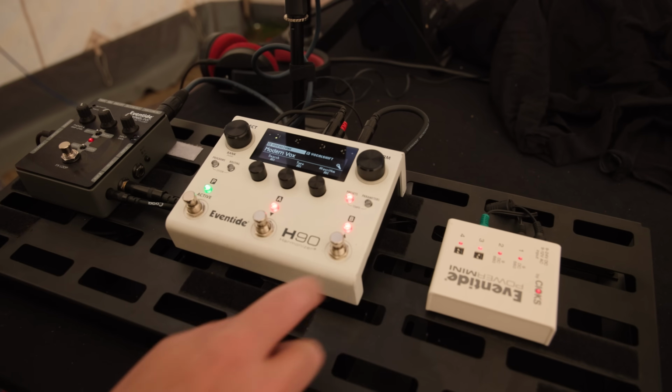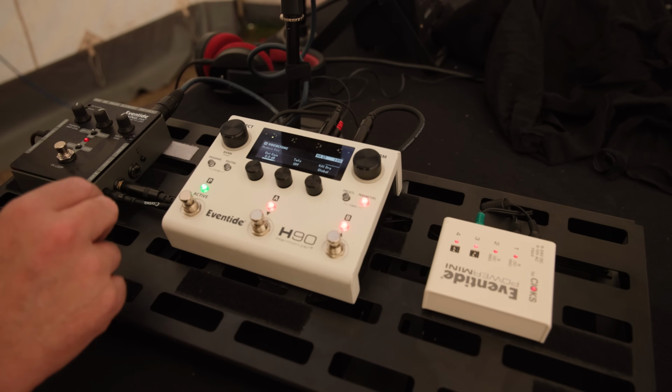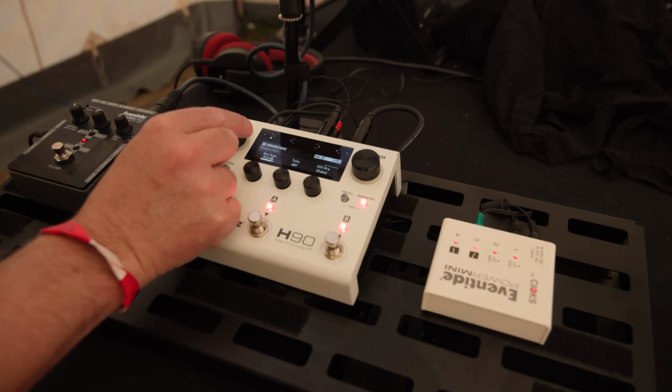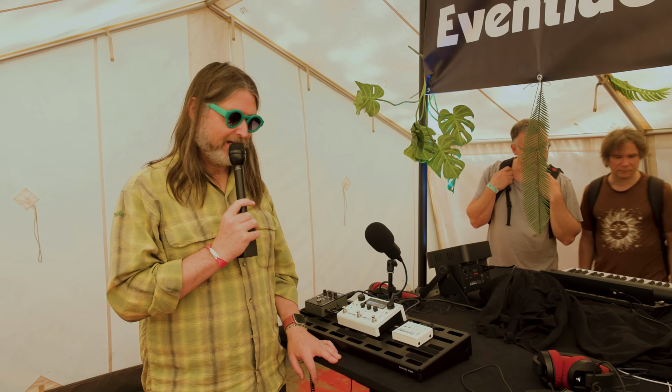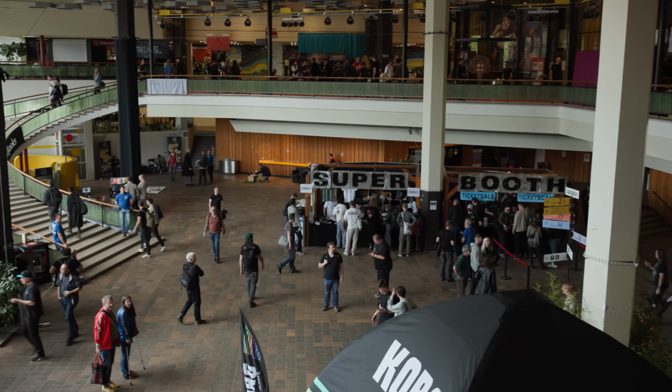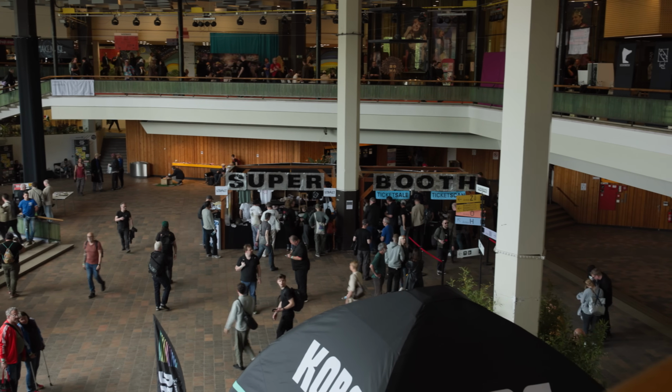So it's definitely something that you can use to bring some more flavor and effects into your productions. And the H90 in general is a device that is capable of doing that. It's filled with amazing algorithms that are perfect for sound designers and instrumentalists alike. Let's go ahead and see what else we can find at the show.